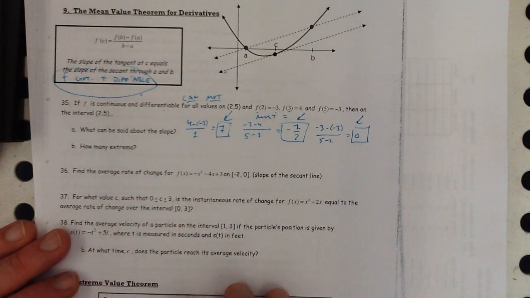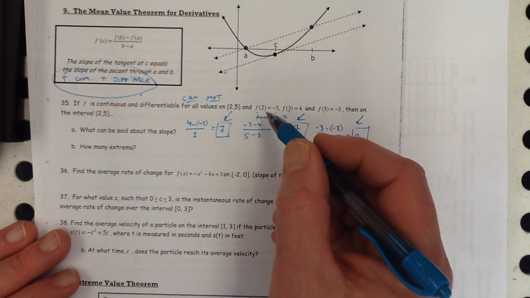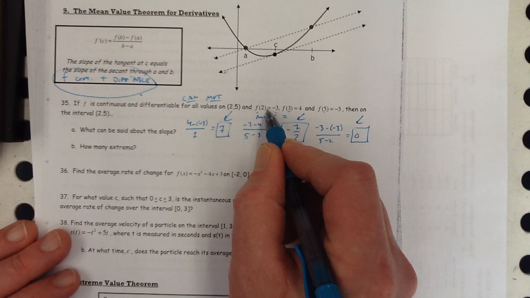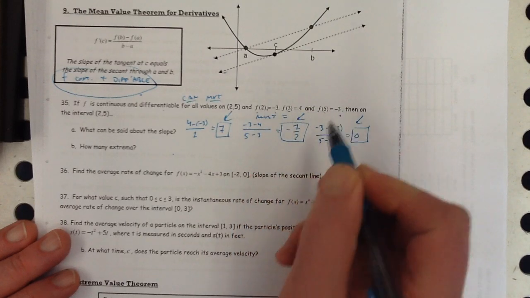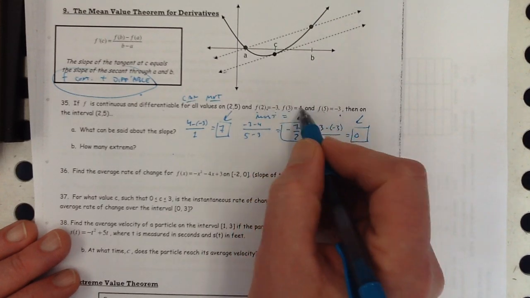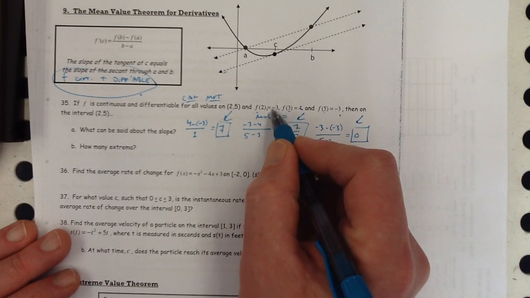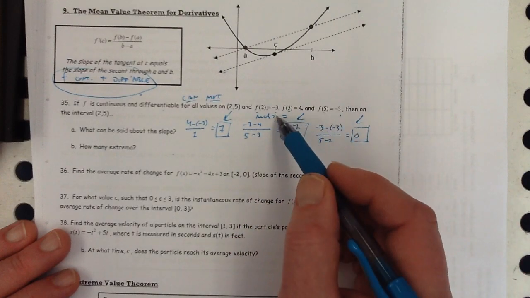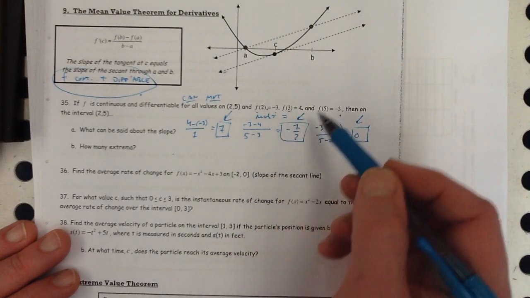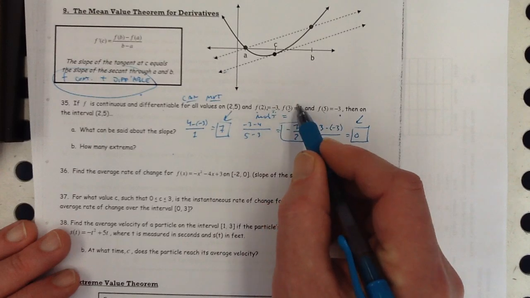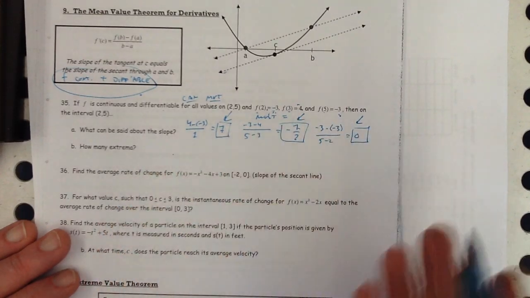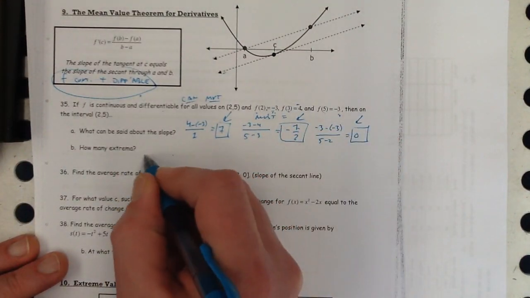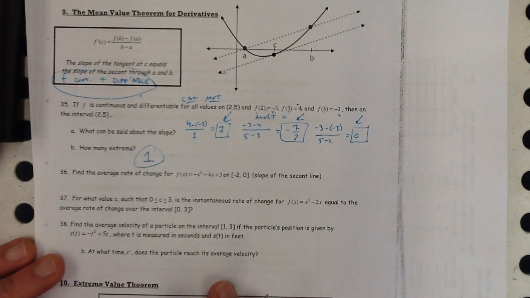How many extrema? Well, if we're going from f of 2 and then we're going up to 4 and then down to negative 3, then there's only guarantee of 1. Hold on. Let me think for a second. Yeah, I know I'm going from negative 3 up to 4 and then back to negative 3 again. So could it have more maximums or minimums? It could, but it doesn't have to. So only one guaranteed there.